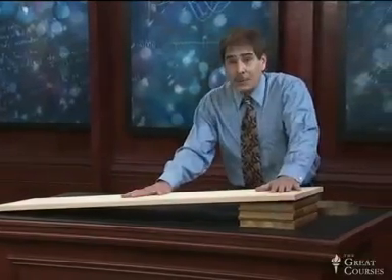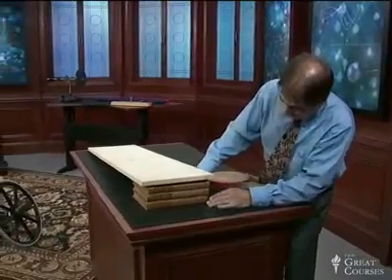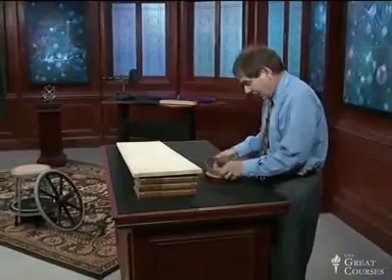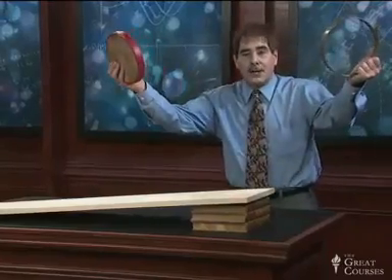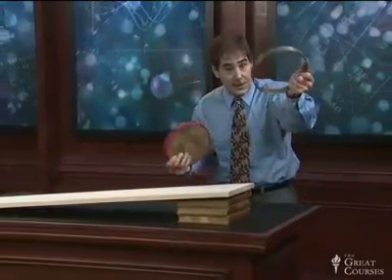Here I have a wooden board propped up as a ramp. It's propped up on some books that I got from the teaching company's library. It's no wonder they call them the great books. They do a great job holding up the ramp. And I have two objects, a solid disk and a ring.